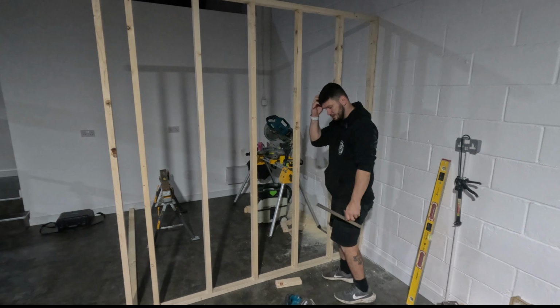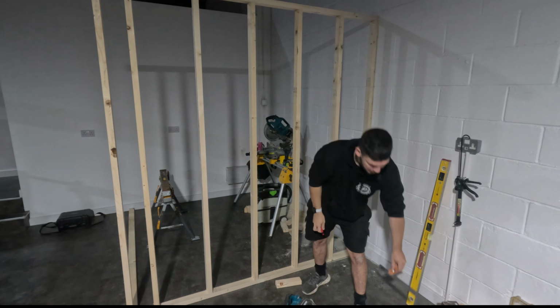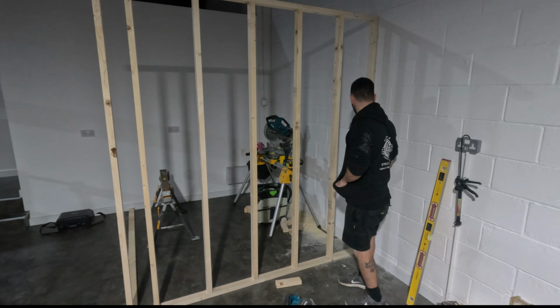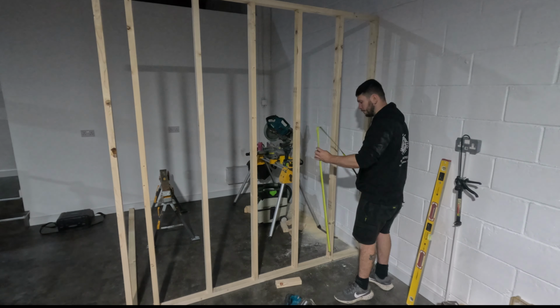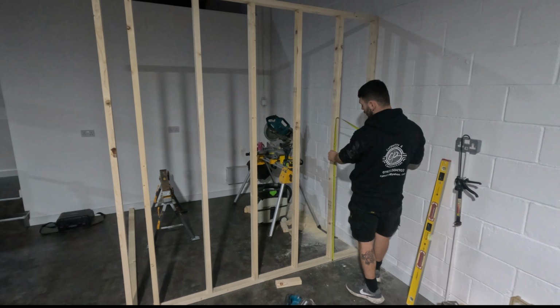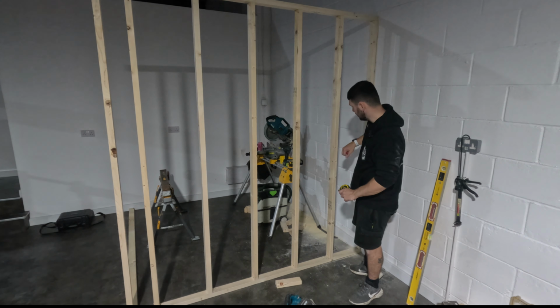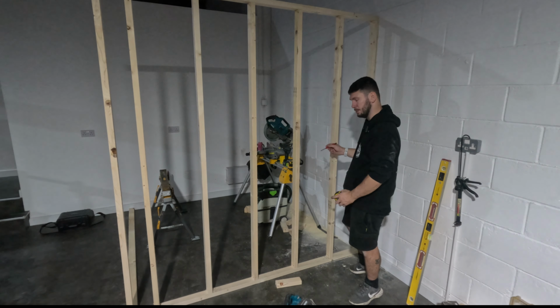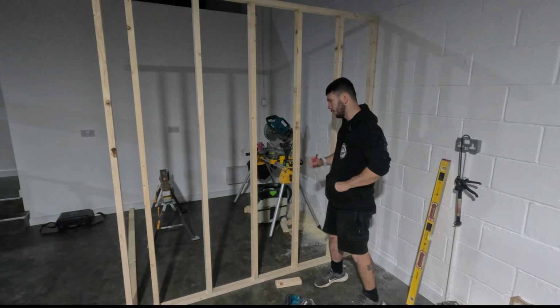There we go. Right, so what have I done there? You're probably thinking in the comments. So I have done 1200 from the floor to the center of my noggin, so that when I come along and mark 1200, and if someone pings the laser or the plasterboard guys come along, they can find my studs.